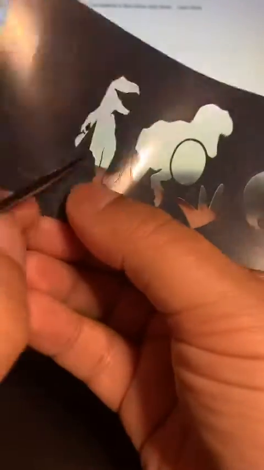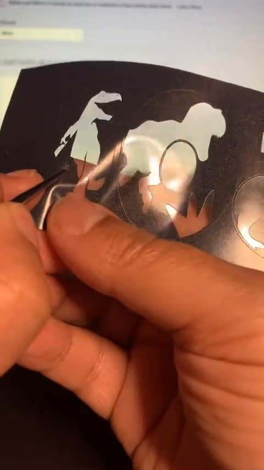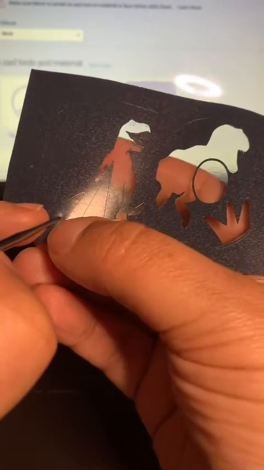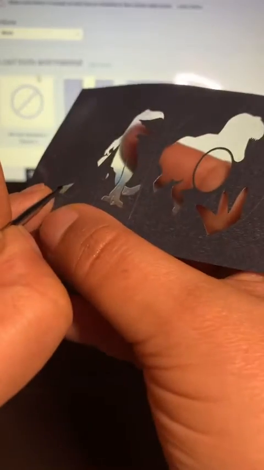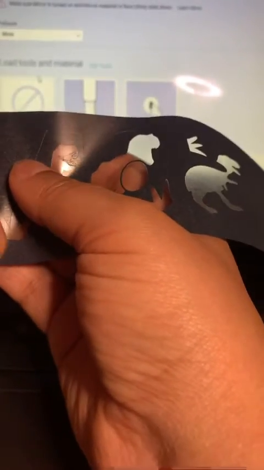But it's very economical compared to buying a Cricut roll that only gives you 24 inches by 12 inches. And those are normally running between $14 to $18.